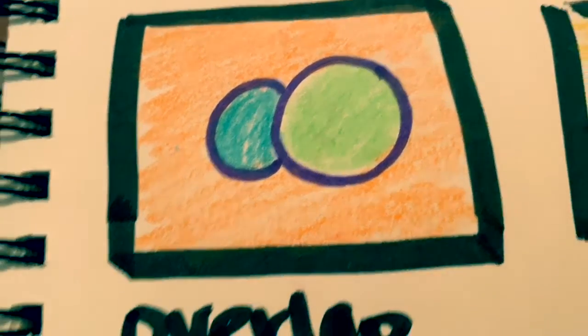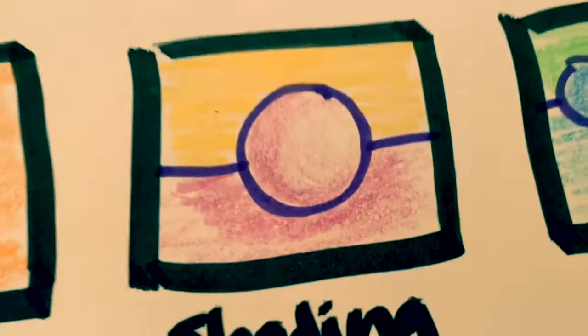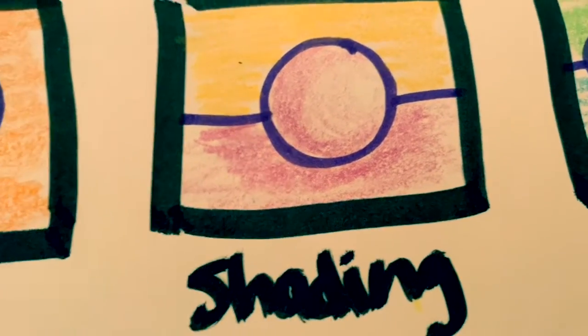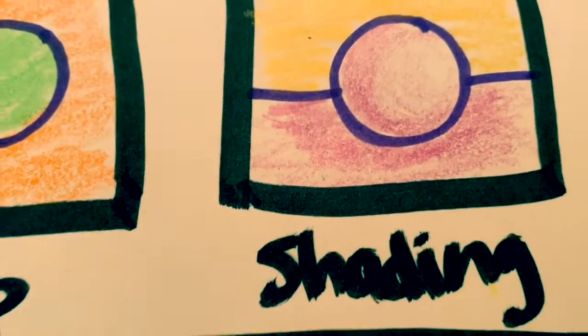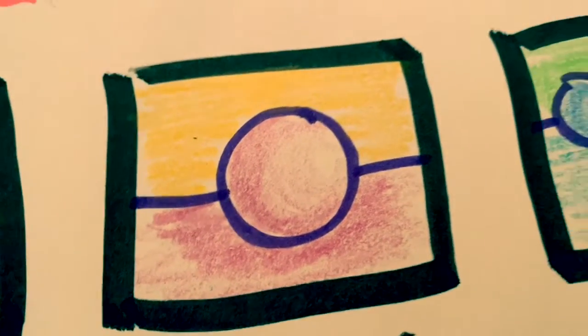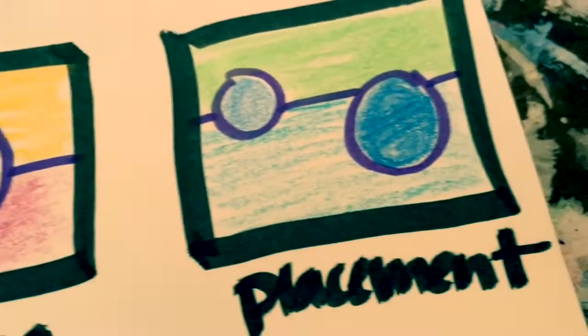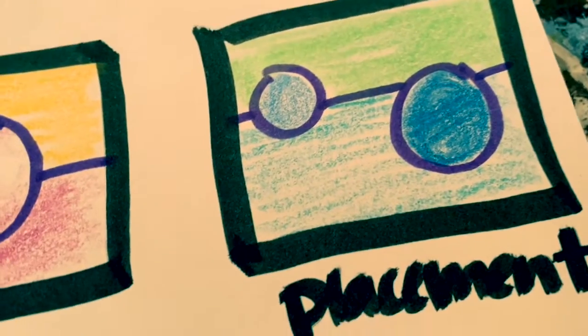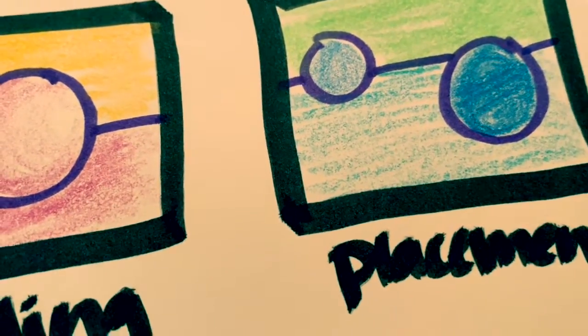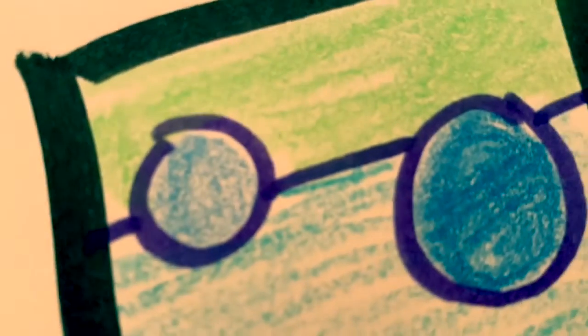You can also achieve space by overlapping things, so one thing in front of the other. By using your shading and your value, you're giving it that form, that roundness, those shadows and the highlights. By the way you place things, the further away something is, the smaller it's going to be. The closer it is, the bigger.